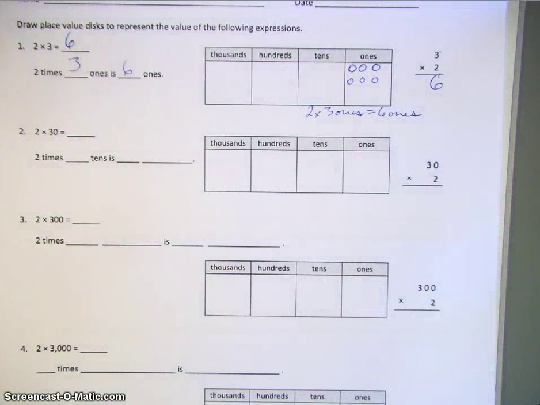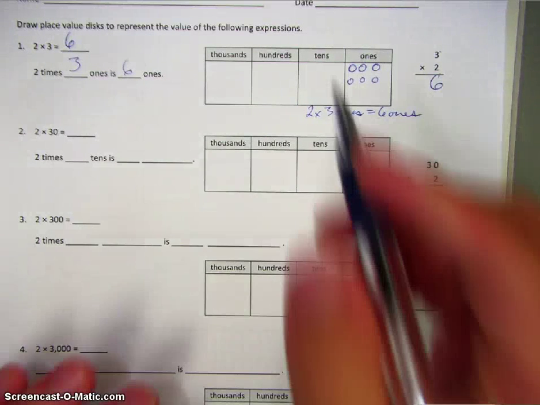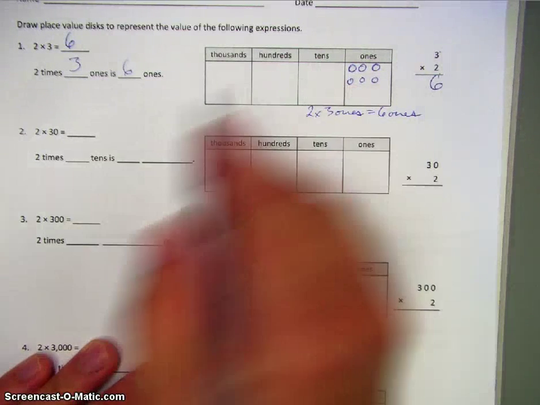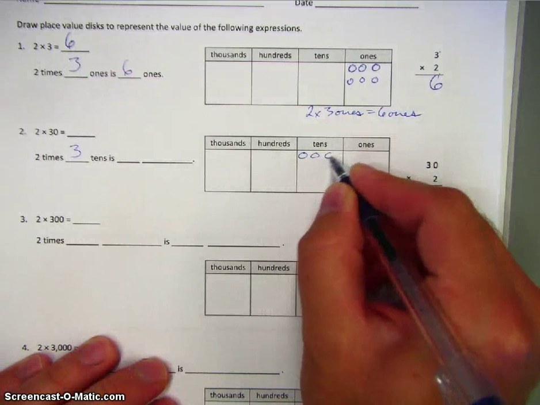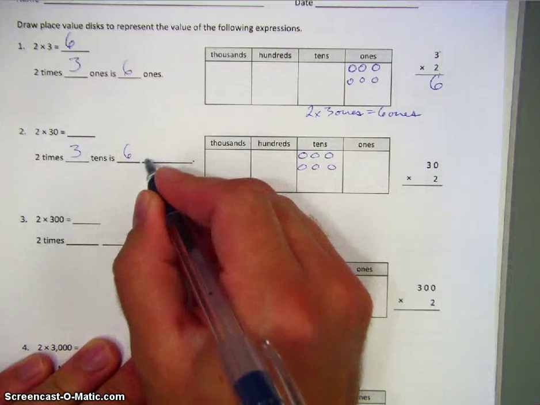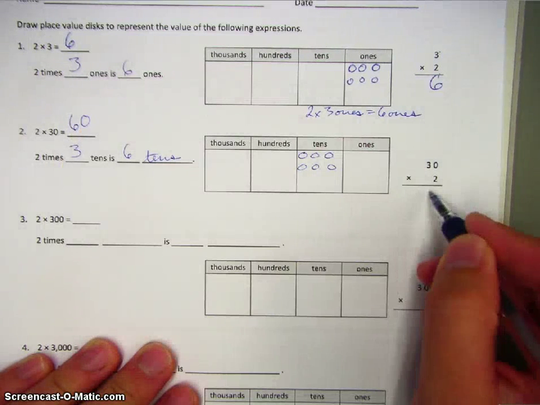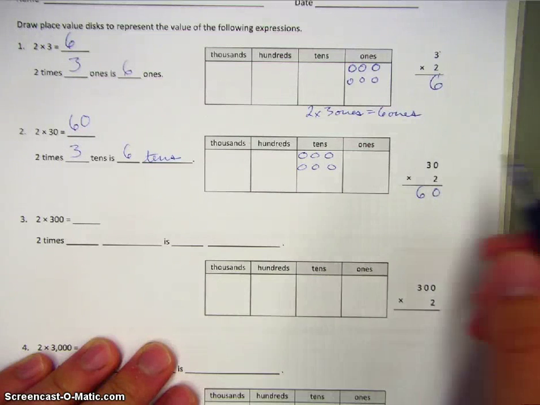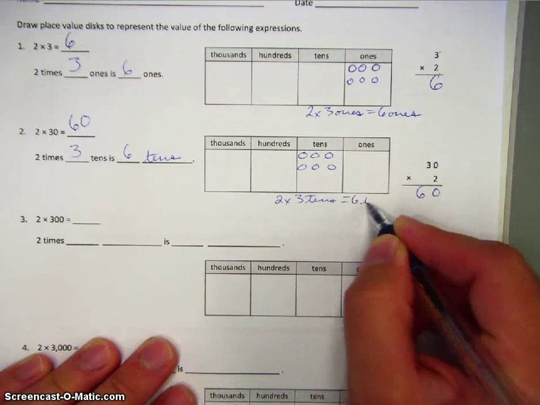Okay. All right, for number 2, kind of keeping a similar problem, but this time, if you notice, we're moving over to the tens place. So this time we have 30. Okay, well, we know 30 is 3 tens. So I'm going to draw 2 groups of 3 tens on our place value chart looking like that. Okay, so we see that now we have 6 tens as our answer. Okay, and we know that 6 tens is 60. Okay, so 2 times 3 tens equals 6 tens.